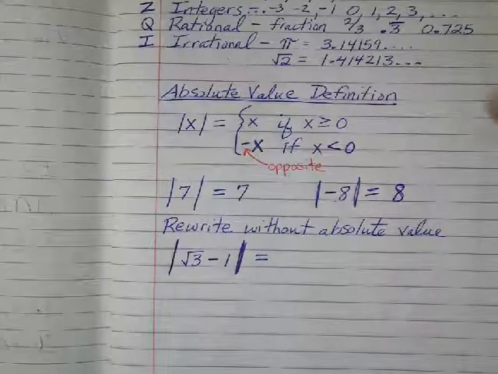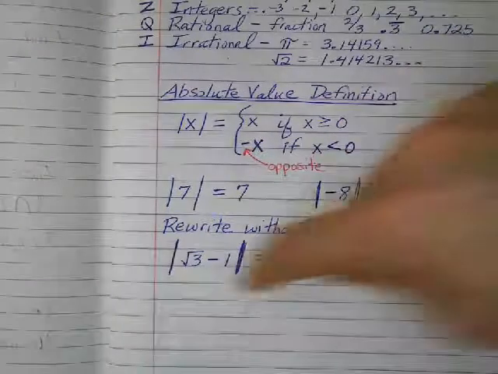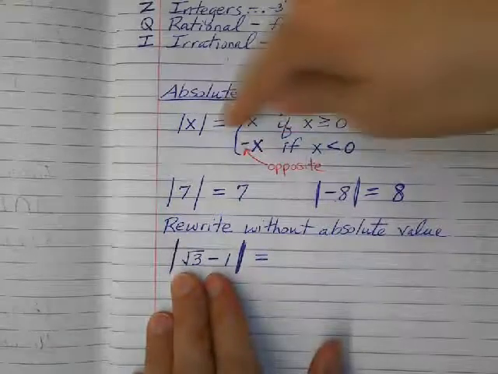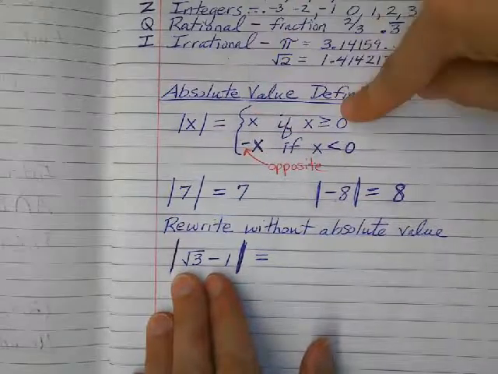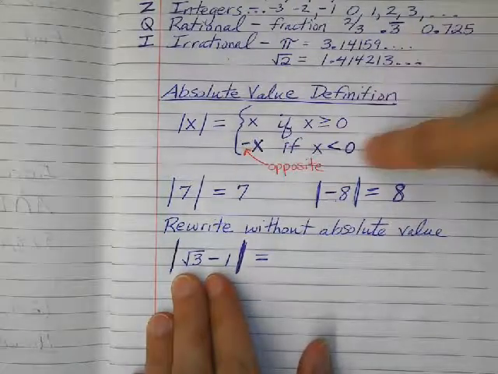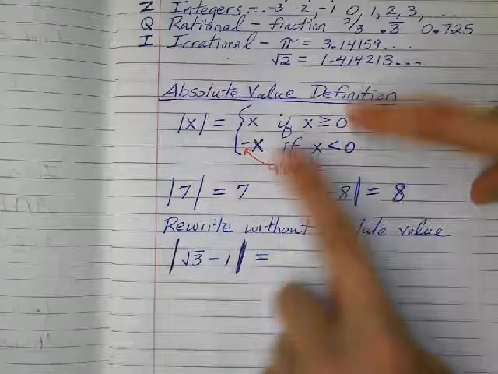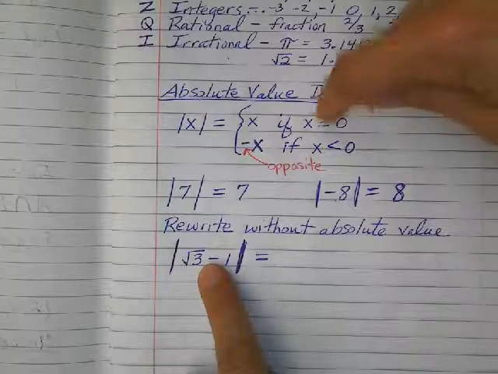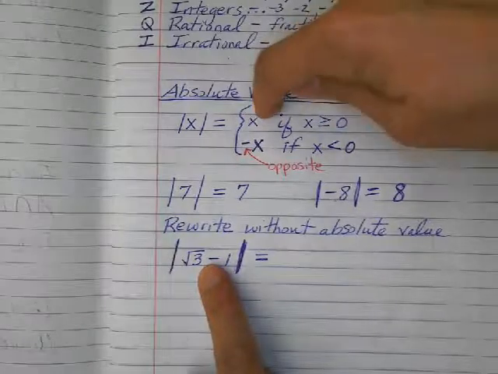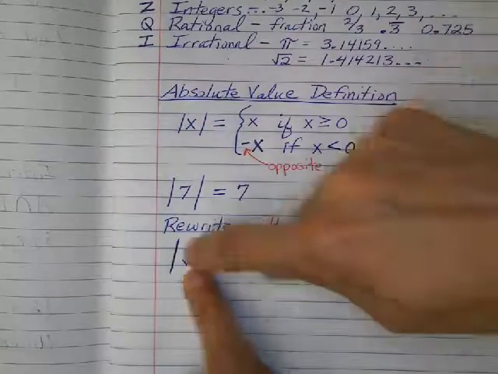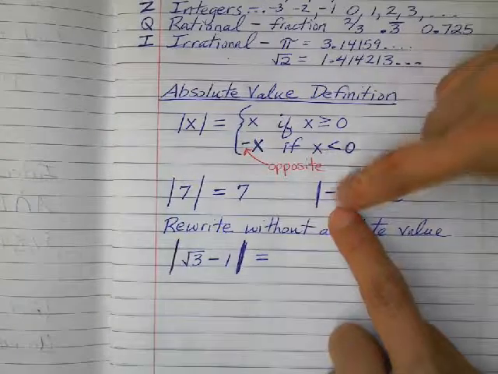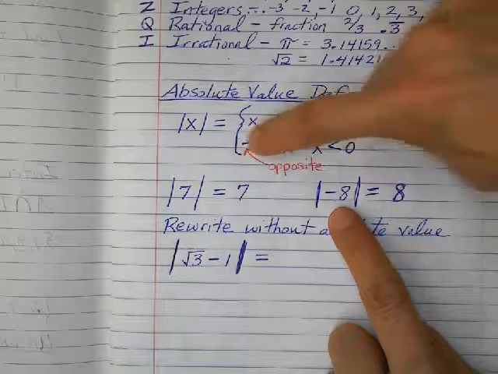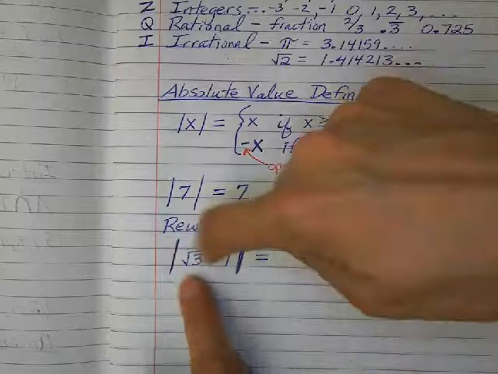So this is where this definition up here comes in, where you have to think, is it the top scenario in the definition, or is it the bottom situation? That's why there are these two lines in the definition. If whatever's in here is greater than or equal to 0, then it basically stays the same. But if the stuff in here, like this negative 8, was less than 0, I had to switch it. That's what you have to think when you do this.